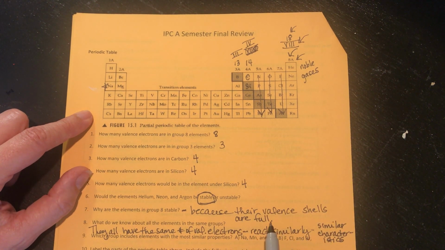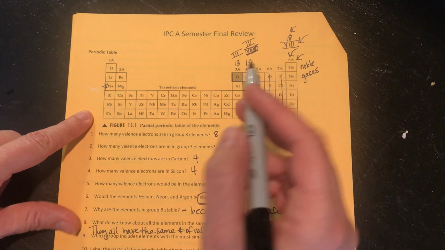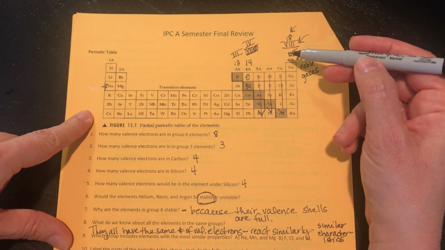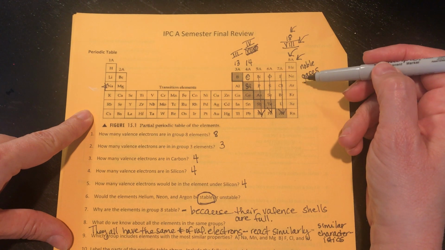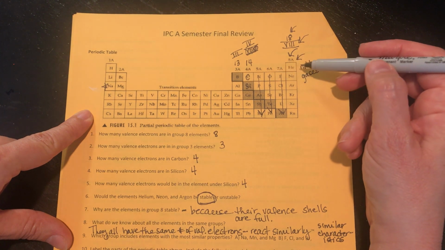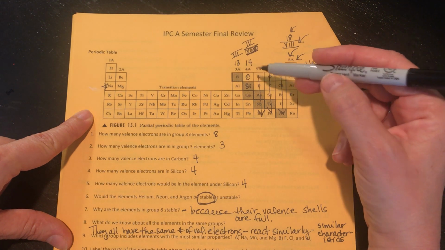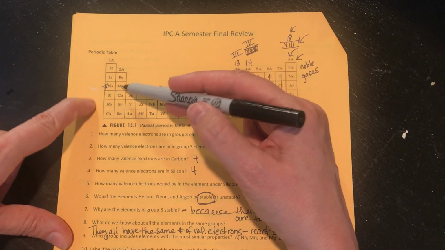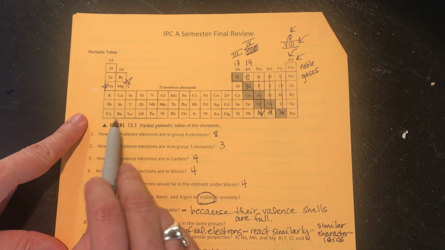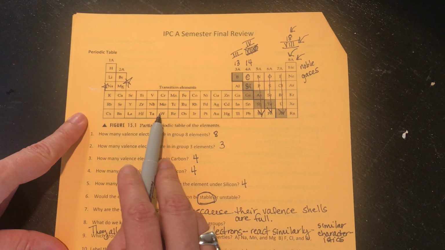Let's jump to the next one. Mg, magnesium, is going to be right here. And Mn, still looking for Mn.